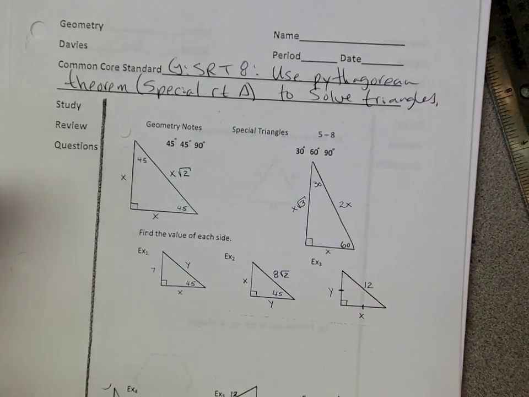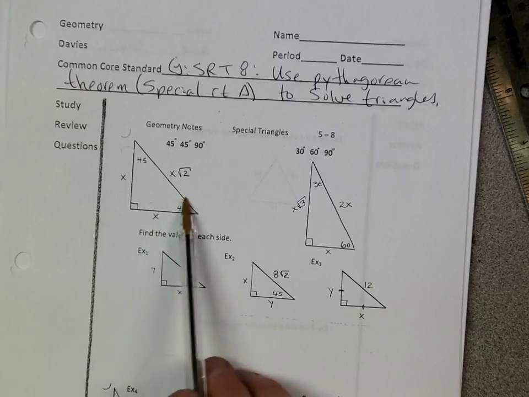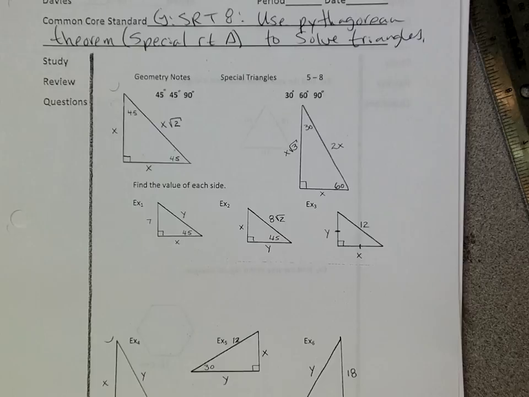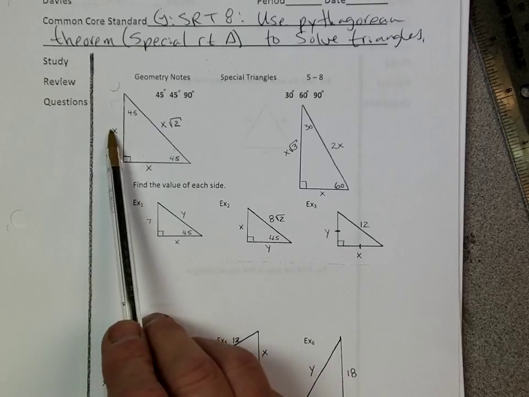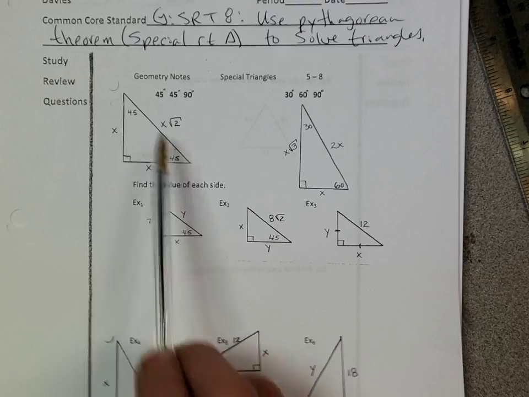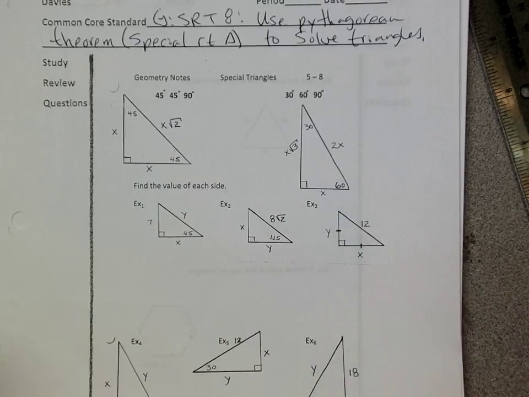So these special ratios of x square root of 2 really do come from the Pythagorean theorem. In fact, we saw that earlier when I showed it to you. I did x squared plus x squared, it will equal x square root of 2. Same thing with the 30-60-90 triangle, okay?